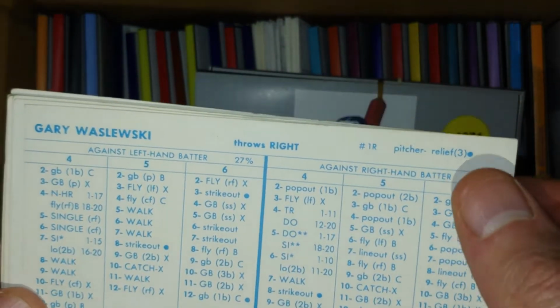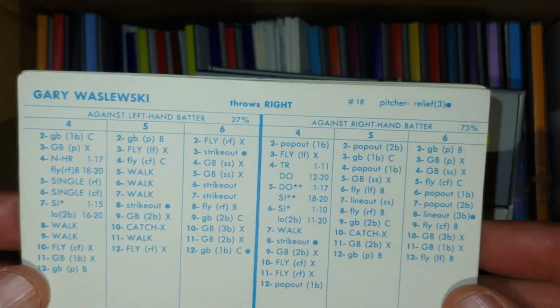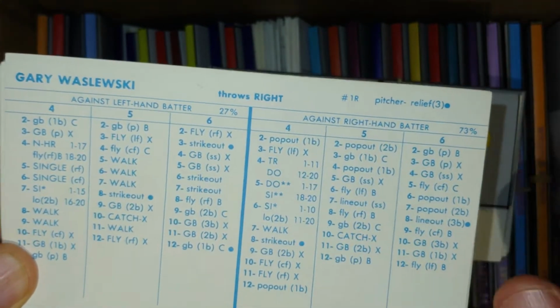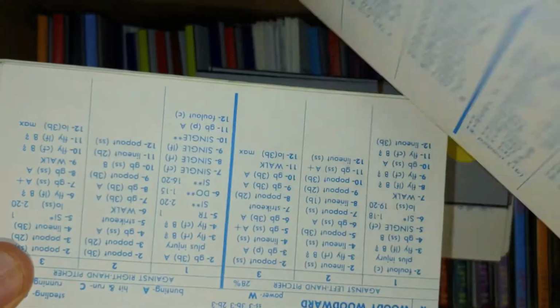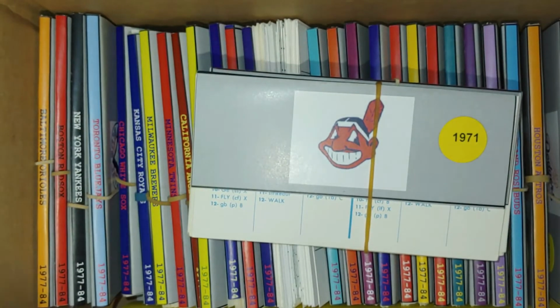But we have Gary Wasselski. He was a starter with a 69 card last year. Now he's a pretty capable right-hand reliever. 325. That's not bad, particularly for an expansion team like the Expos. Not expected to do a whole lot during this time frame.